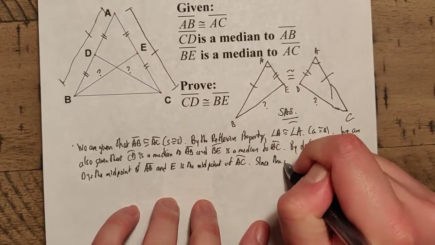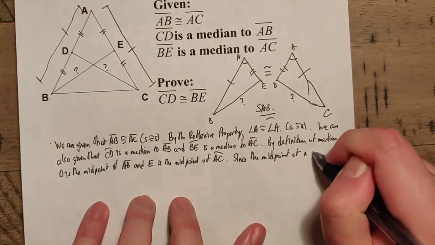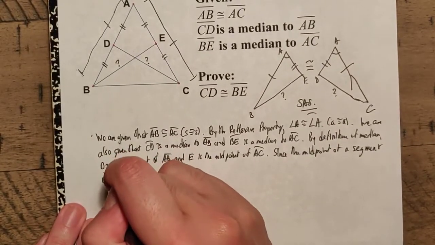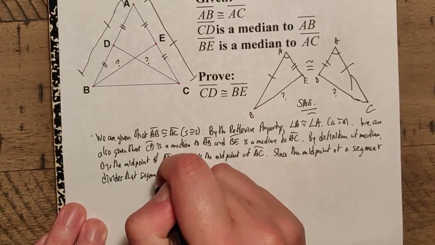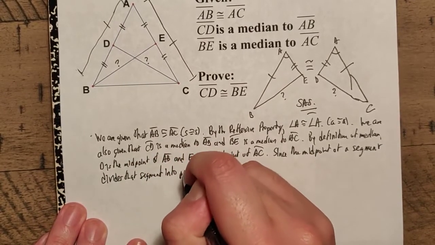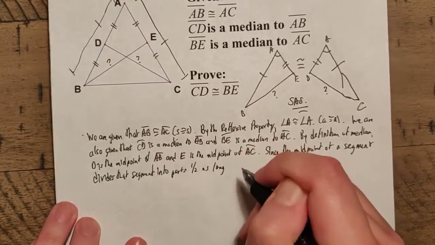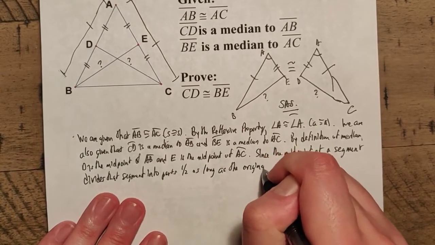Since the midpoint of a segment divides that segment into parts half as long as the original, right?